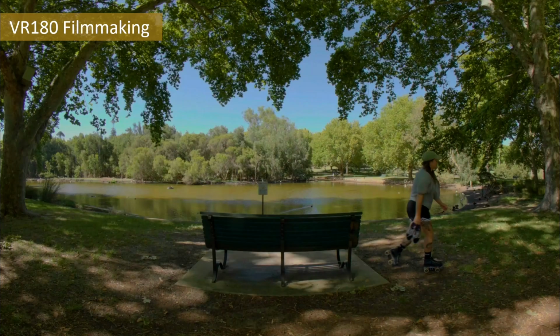This particular production was filmed in Hyde Park, which is an inner city park in Perth, Western Australia. The massive canopy of the many trees in the park provides a perfect location for a VR180 experience which surrounds you.